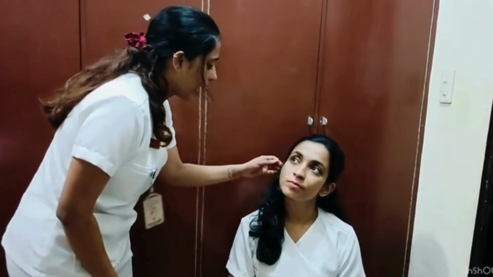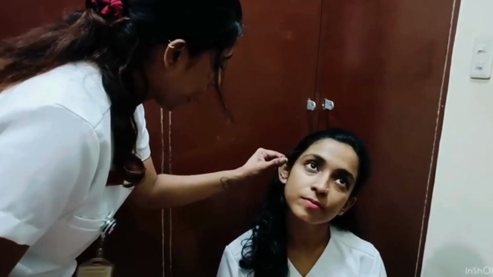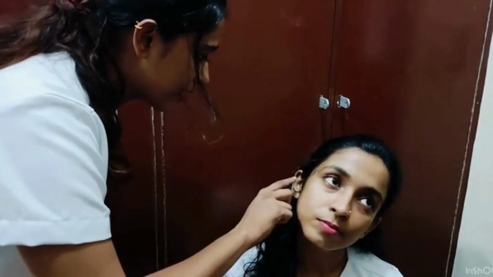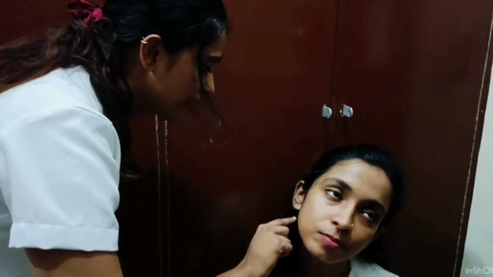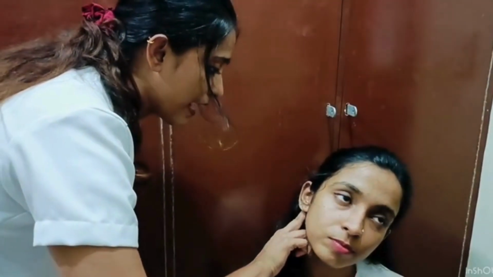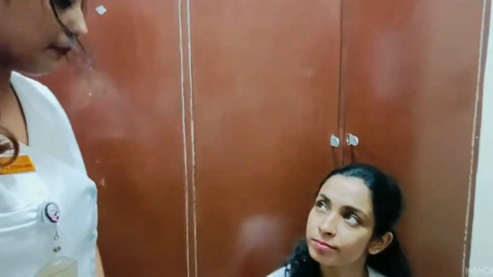Now, I will be doing the palpation. So, I will be palpating the ear to know if the patient has any ear pain or discharge or inflammation. So, I will be pulling the auricle up and down and pressing the tragus firmly and also pressing firmly again at the back of the ear. Did you feel any pain or tenderness? No.